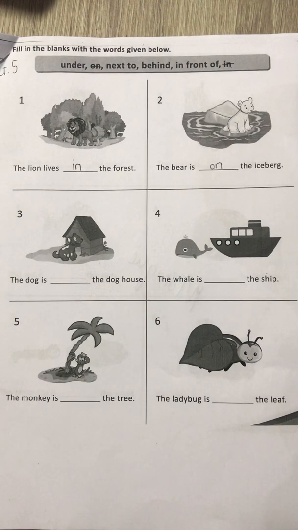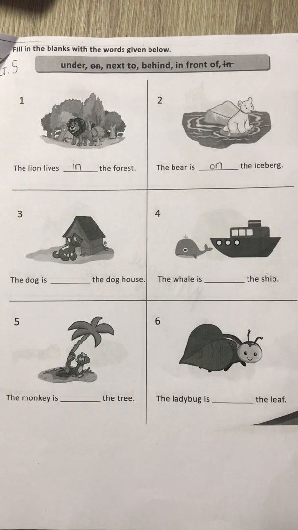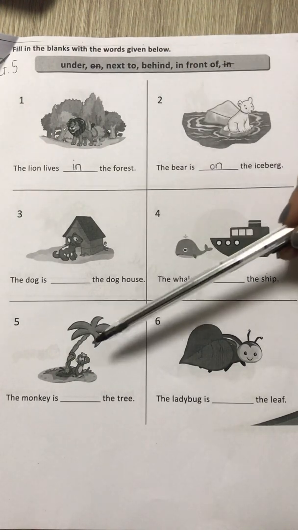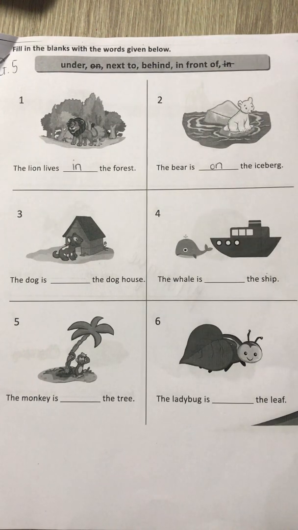Number five, please remember after each sentence when I've read it and you want to fill in the answer, you are encouraged to pause before you move on to the next one. So number five, the monkey is under the tree. Is the monkey next to the tree? Is the monkey behind the tree? Or is the monkey in front of the tree? Please only use one of the words that you haven't used yet.